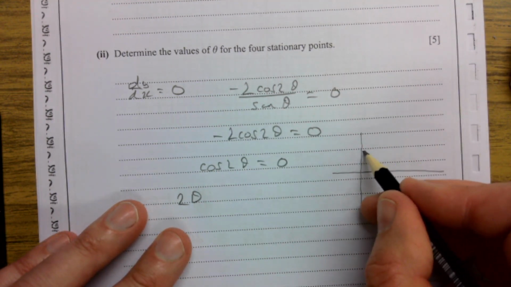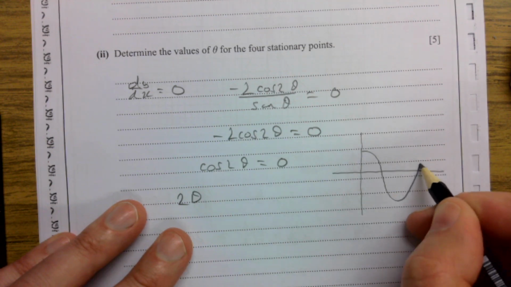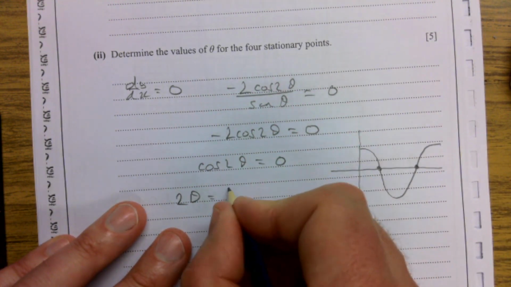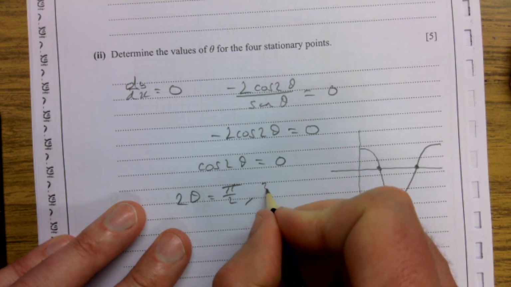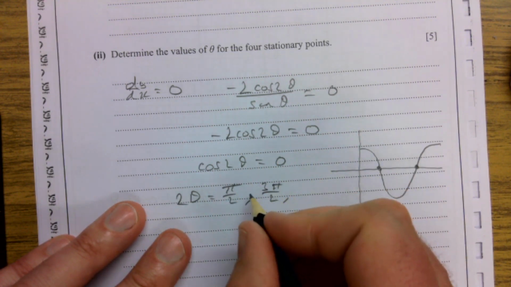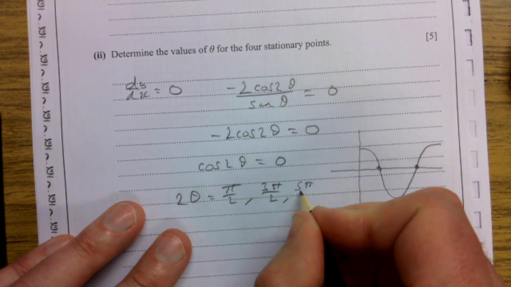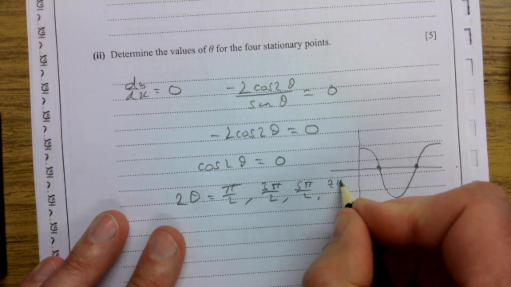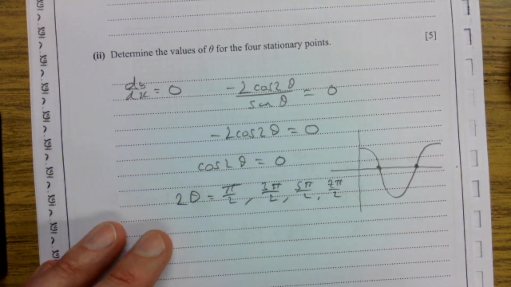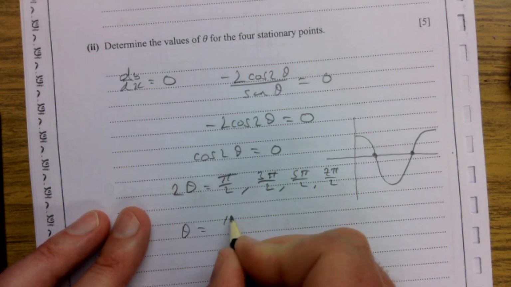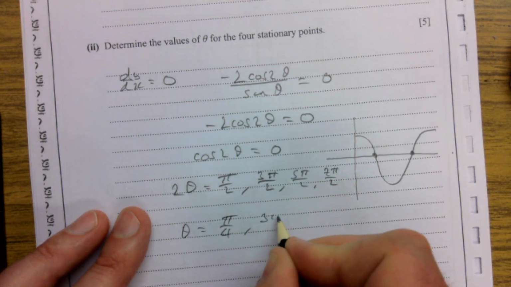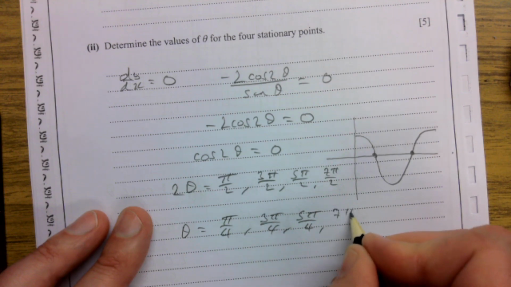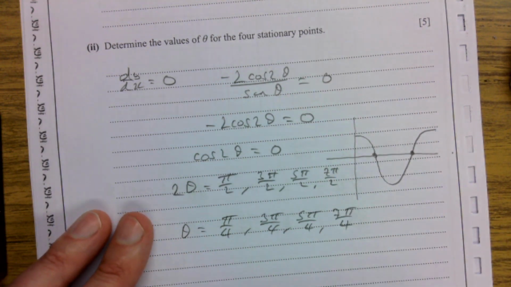They're looking for 4 stationary points. So cos theta is equal to 0 here and here. So that's going to be pi over 2, that's going to be 3 pi over 2. We then need to keep going, and it's going to be 5 pi over 2, which would be the next one. I haven't really drawn it here, but I'll just keep on going down to about there. And then our final one is 7 pi over 2. We're of course asked for the values of theta. So theta then is going to be, dividing everything by 2, pi over 4, 3 pi over 4, 5 pi over 4, and 7 pi over 4.